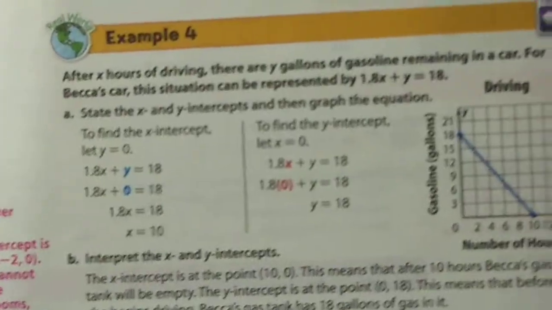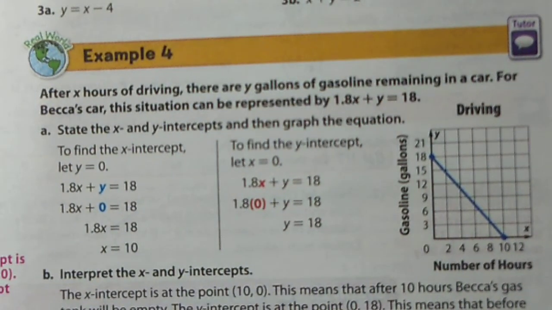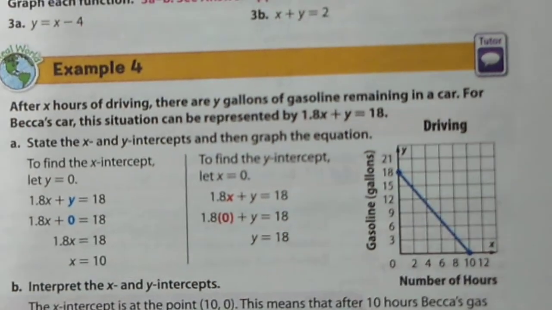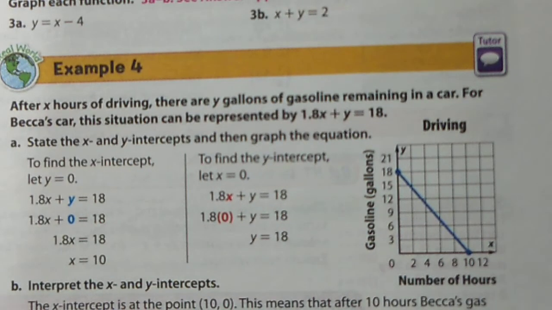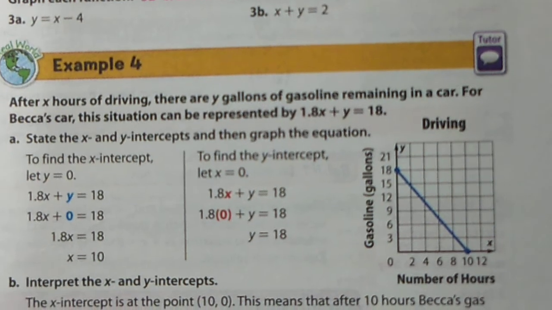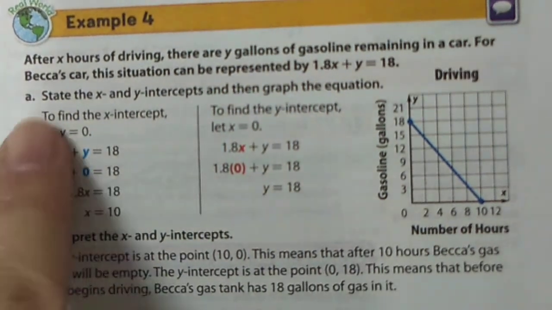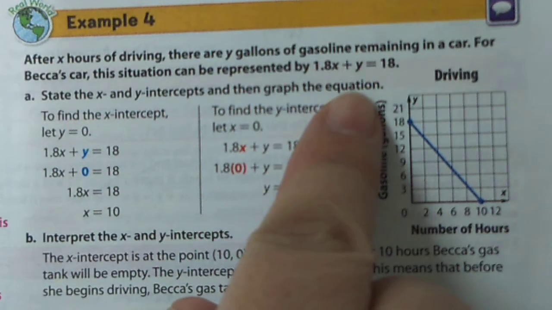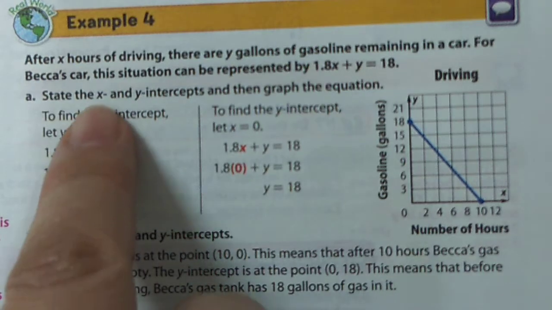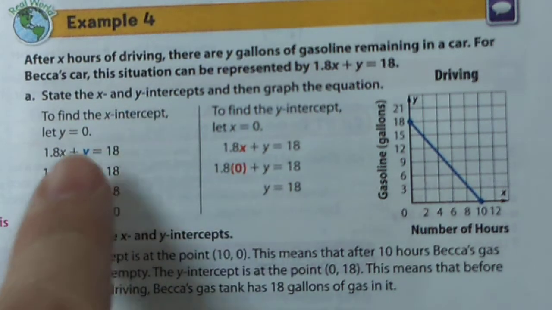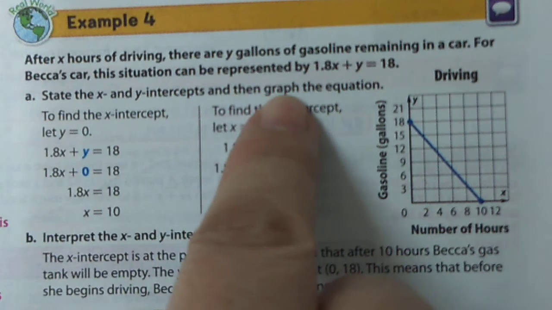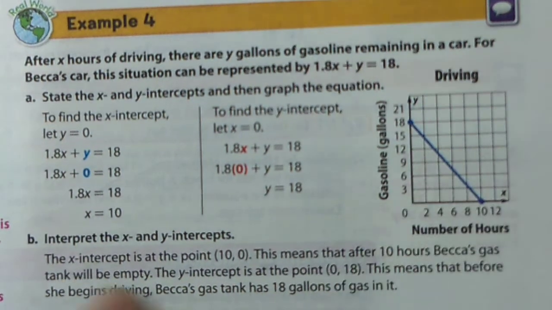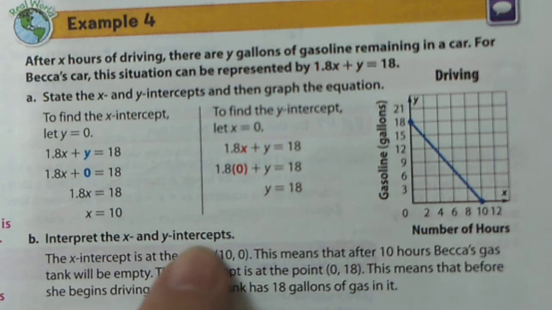The question says, after x hours of driving, there are y gallons of gasoline remaining in a car. For Becca's car, this situation can be represented by 1.8x plus y equals 18. It asks 2 questions. The first one is to state the x and y intercepts and then graph the equation. So we need to first find the x-intercept and then the y-intercept. Okay, that's right here. And then they ask you to graph, so that's this. And then you're supposed to interpret what the x and y intercepts mean.